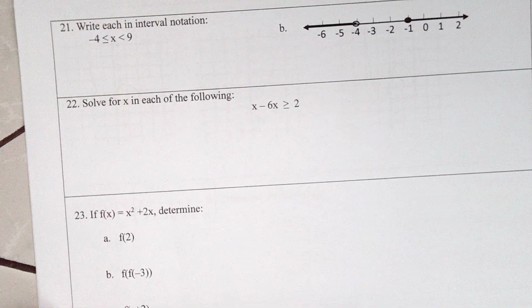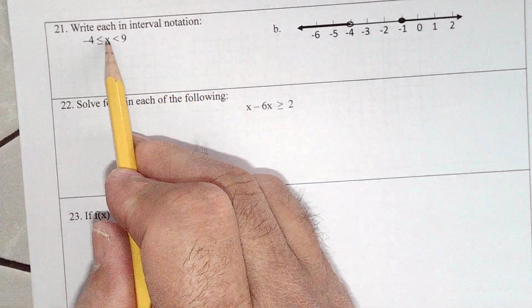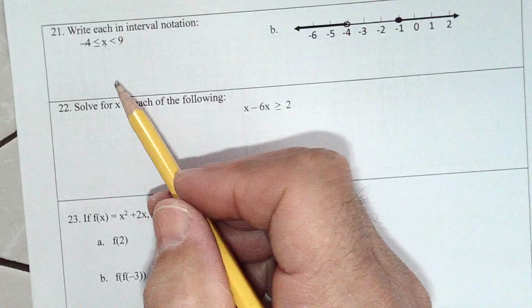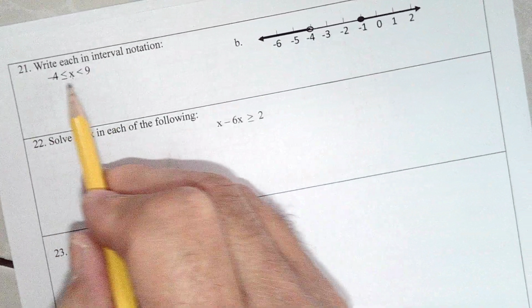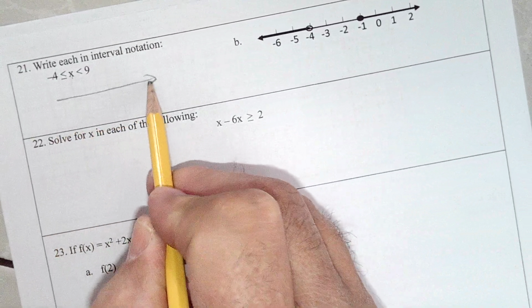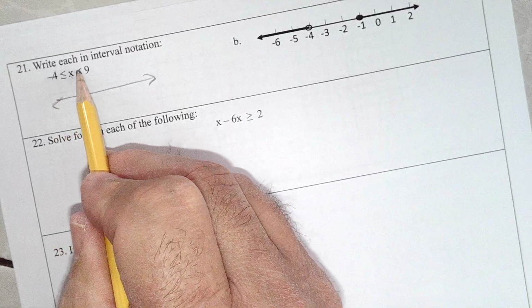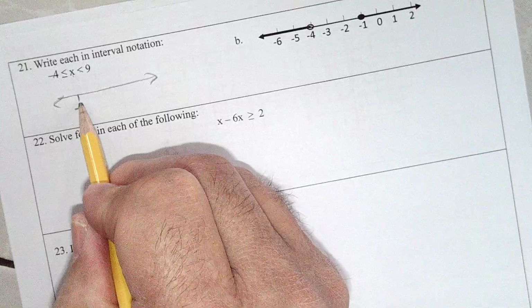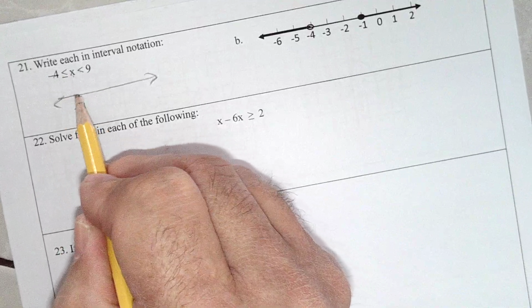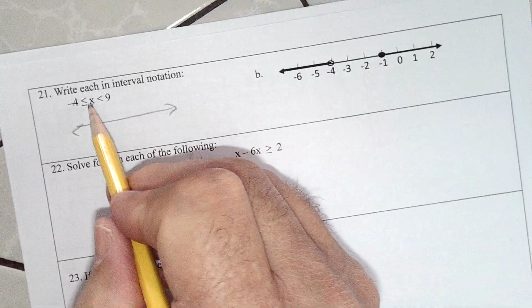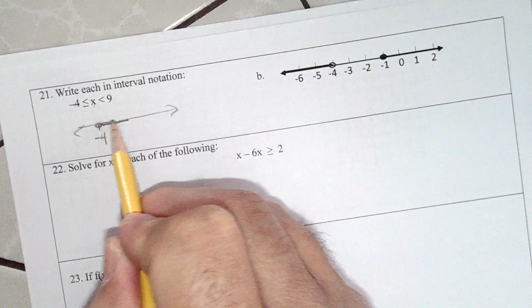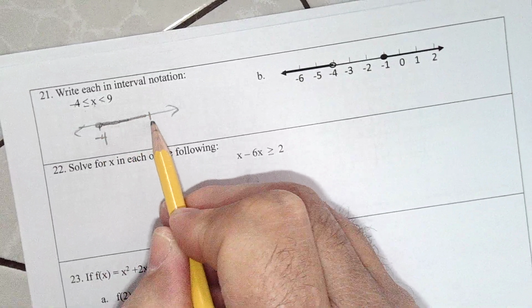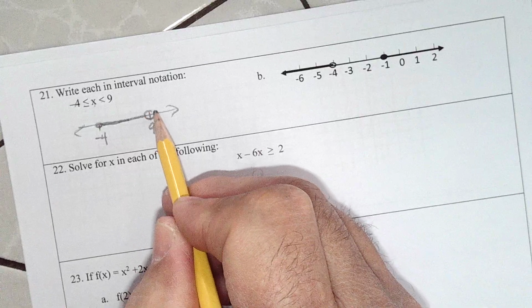Next page. Interval notation. This x is between the -4 and the 9. When it's between, when it's both of them pointing in the same direction, x's are bigger than -4 or equal, and the numbers we want are also less than 9, not including the 9.